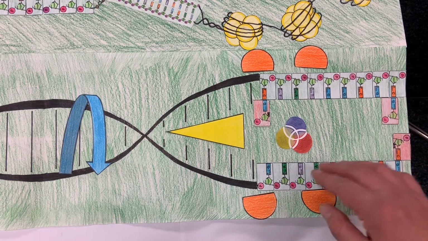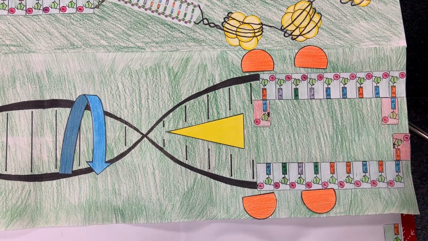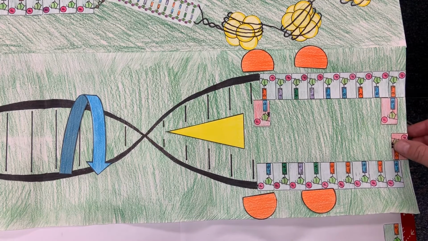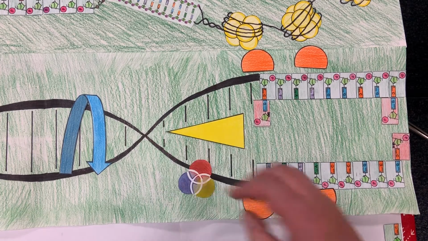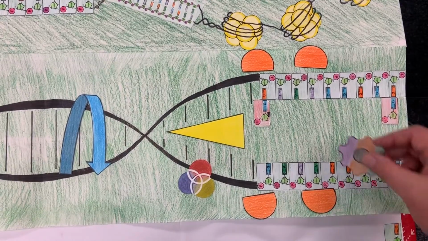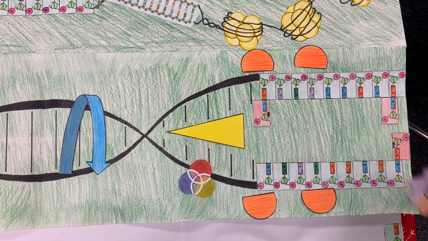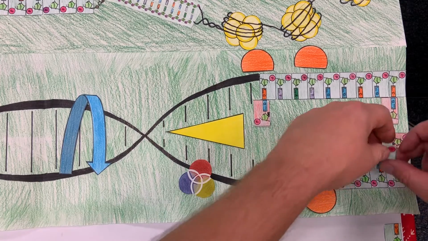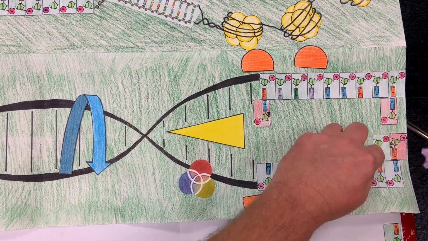So let's just look at this strand right here, which we'll call the leading strand, this bottom strand. So you got RNA primase puts down this RNA primer, and then right after that, along comes DNA polymerase. DNA polymerase puts down DNA, which is the goal here. This is what we need.